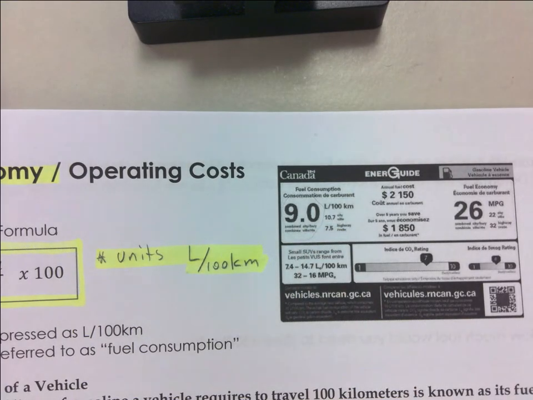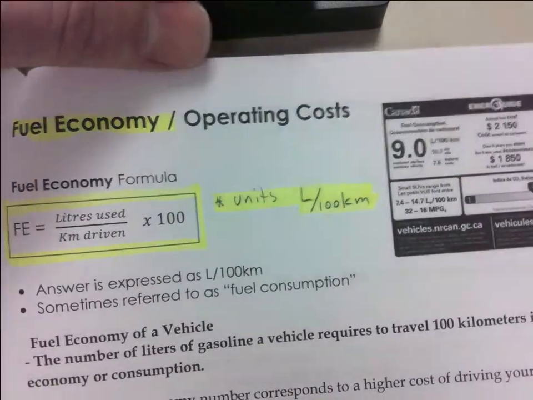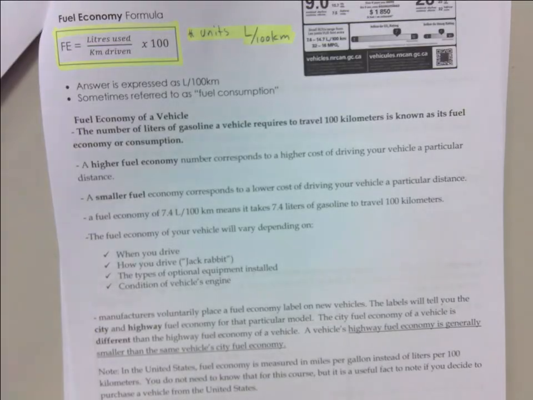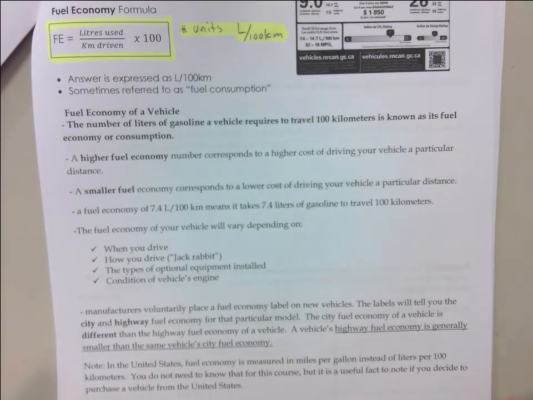Because you're starting and stopping all the time, okay? Most of the fuel is used when you start from a complete standstill. Planes use 40% of their fuel during takeoff. Did you know that? That's when you use the most fuel, because it takes a lot of energy to get there.